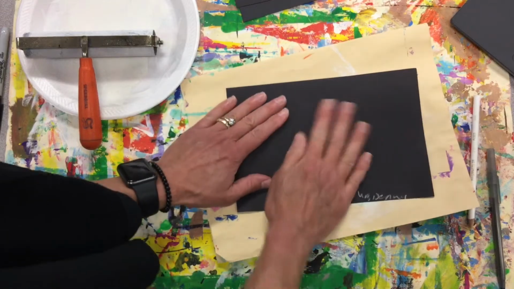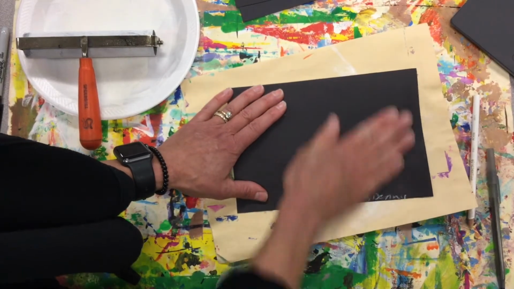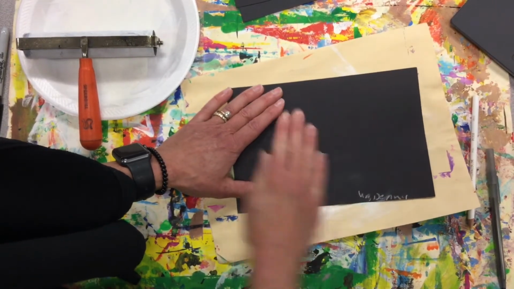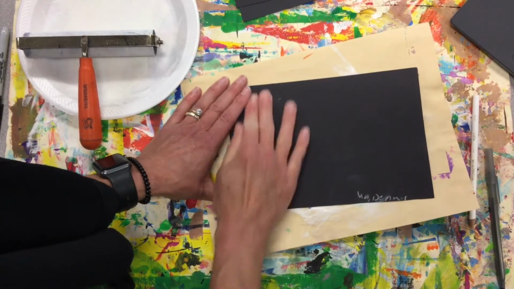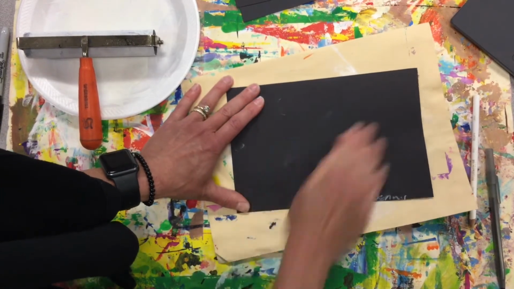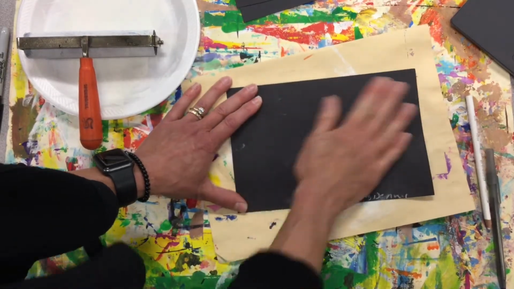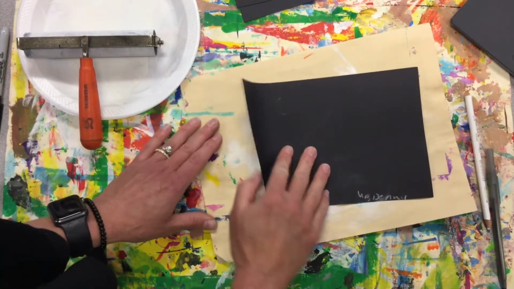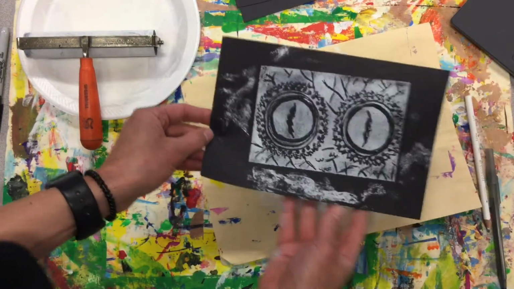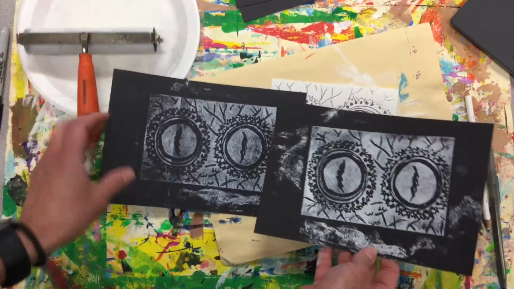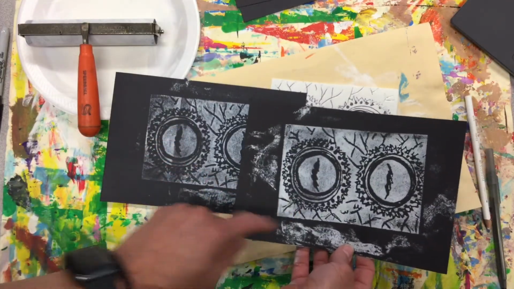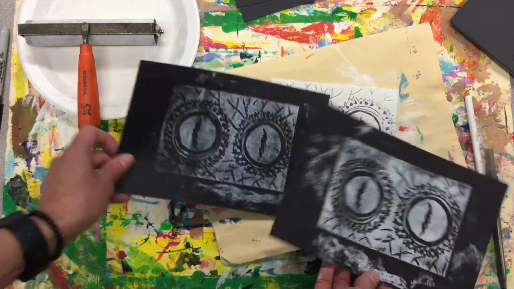When I think I have everything, you're going to grab your paper again, line it up. Once you place it, you cannot lift it back up or you'll get a ghost print. It'll be like a blur. Take a peek. That one turned out better. You can see the difference. It was really light through here and now that's a little bit better.